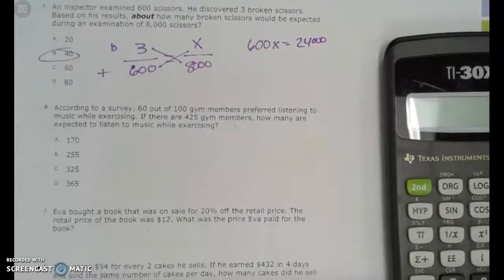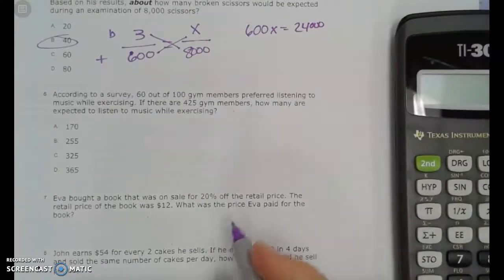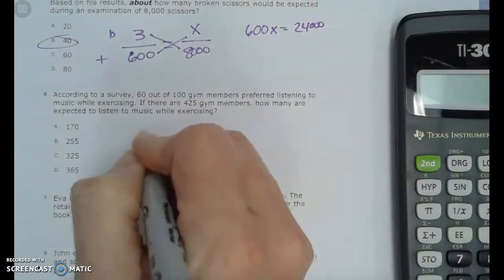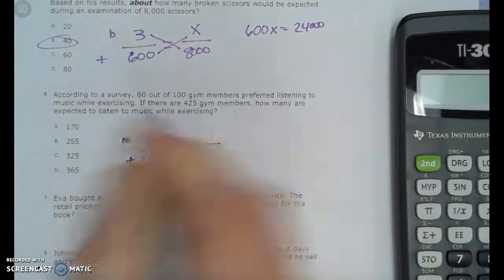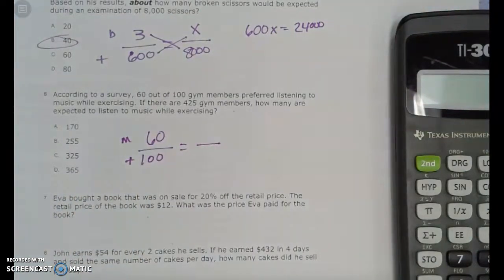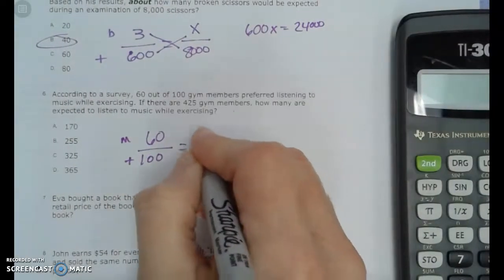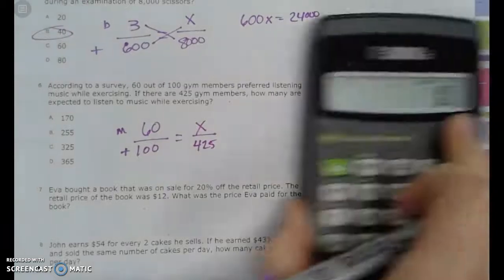According to a survey, 60 out of 100 gym members preferred listening to music. So that means there was a total of 100 and 60 of them preferred music. Now, if there are 425 gym members, how many would you expect to be listening to music? So the total of gym members is 425, and you're looking for X. How many of those would like music? So that's where the X goes up there.